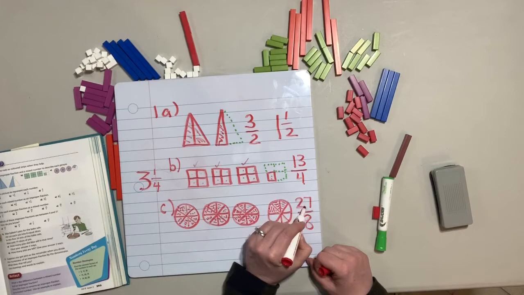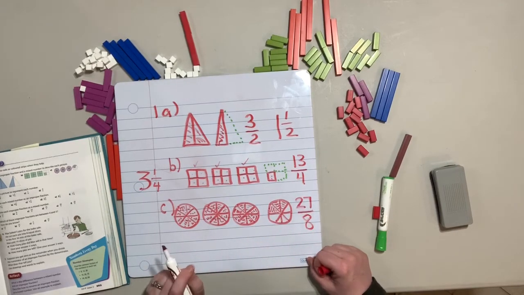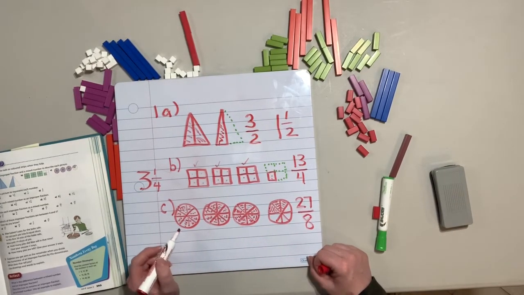I'm getting new pens supposedly today in Amazon. I'll be very excited to get those.